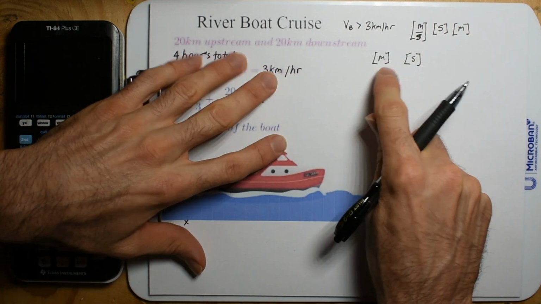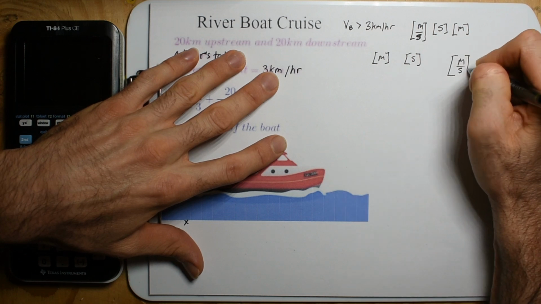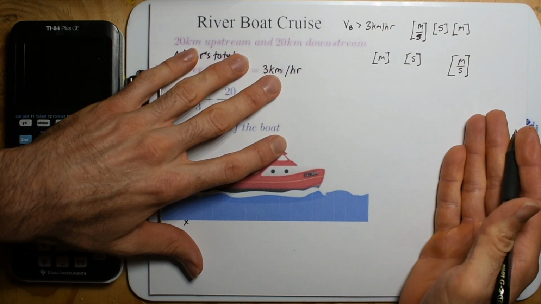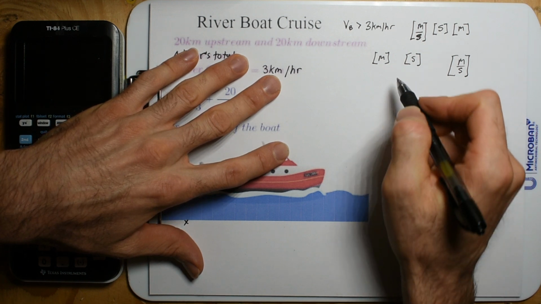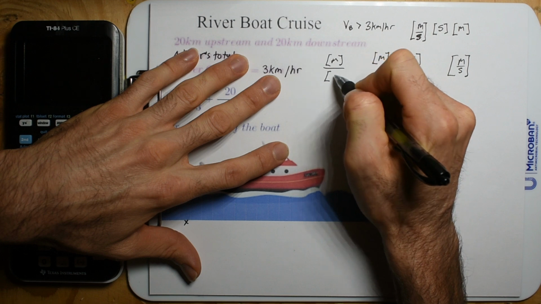Cool. What do I do to these units to get meters per second? And I love this because it's almost like Blue's Clues. You're just like, well, no duh. I guess for whatever reason, I take meters and divide by seconds.